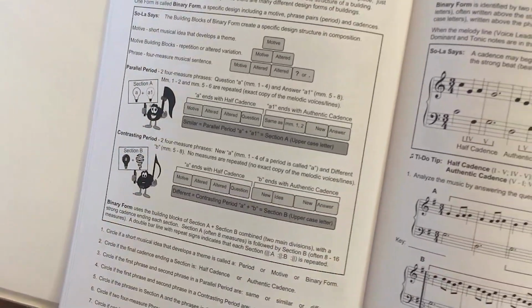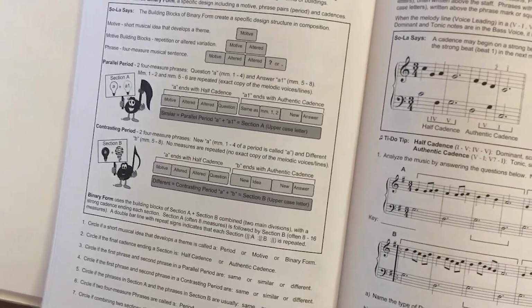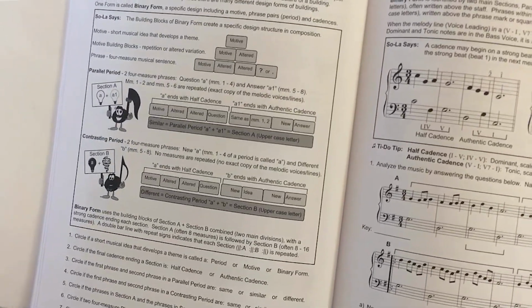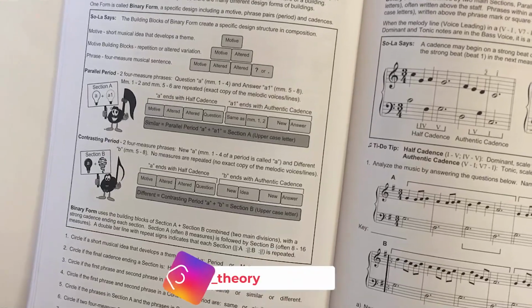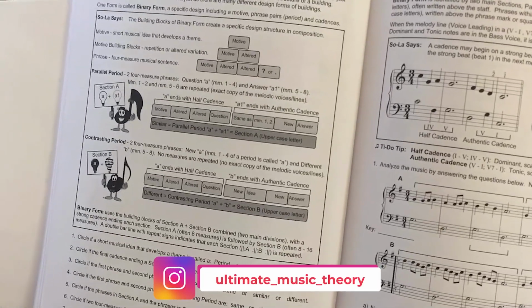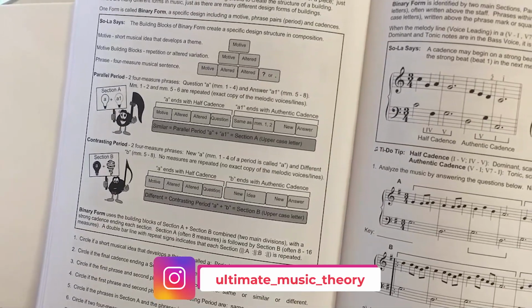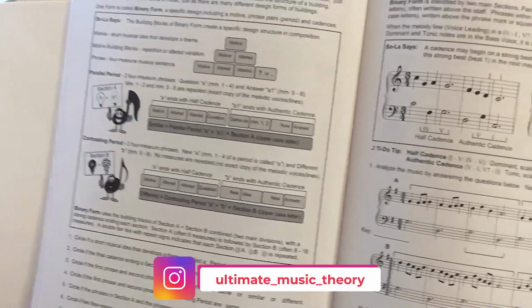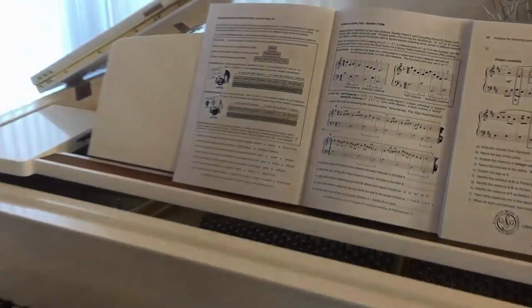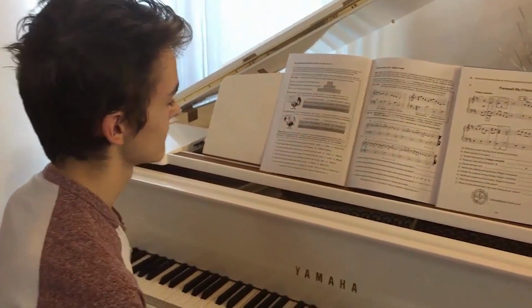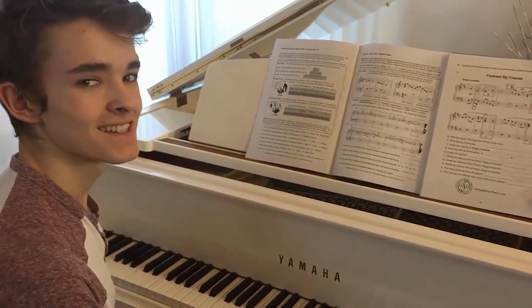Okay, so both of these are question and answer 4-measure phrases. So the difference between a parallel period and a contrasting period is that in a parallel period, we have A and A what? A and A1, because they're similar. And in a contrasting period, we have what? A and B, because they're pretty much completely different. Very good. Now you got it? Yeah. Give me a thumbs up.